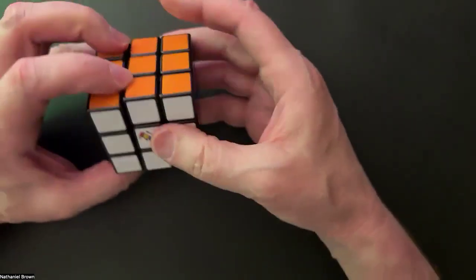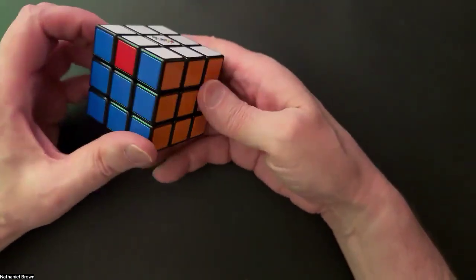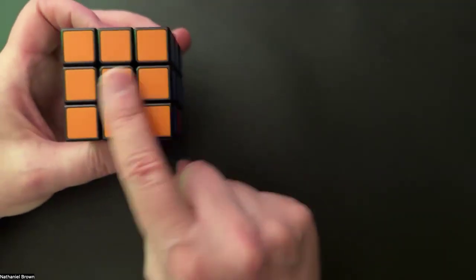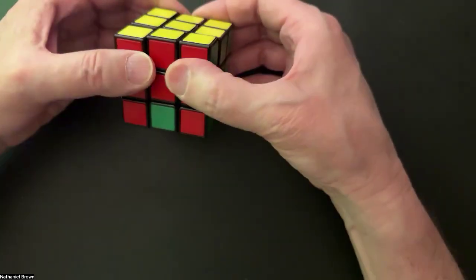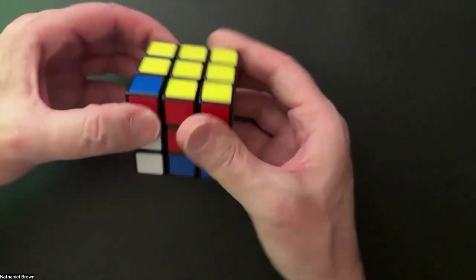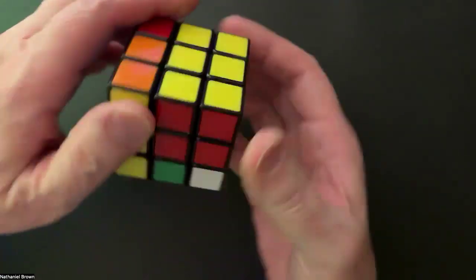All right, realign. Oh, this looks like pattern B. Three of the side faces have a mistake. This one doesn't. Hold that in back. Okay, where's the red? It's to the left. Down, across, up, across, down, across twice, up.